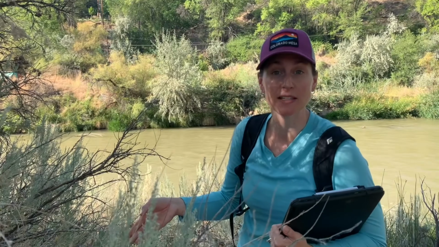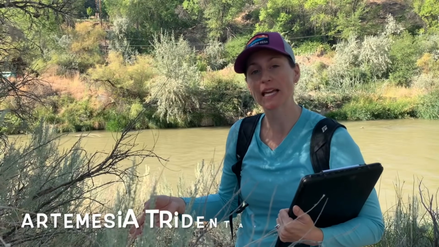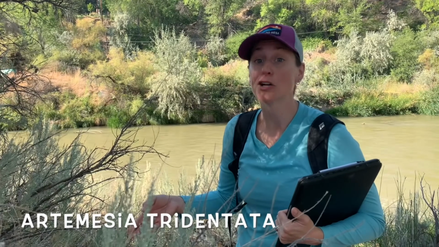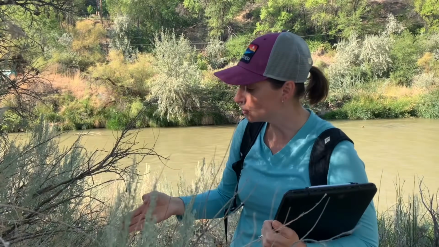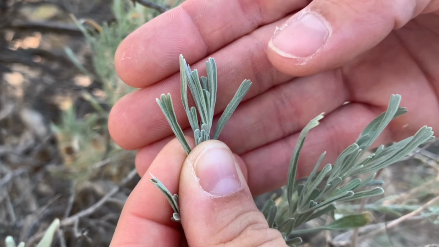Last thing about this plant is that it gets its scientific name from its actually leaf morphology, or what the leaves look like. Scientific name for this plant is Artemisia tridentata. Tridentata referring to the fact of three-toothed. And if we zoom in quickly on one of these leaves, you'll actually see that there's three specific bumps or grooves at the distal end of the leaf, which is how it gets its name.